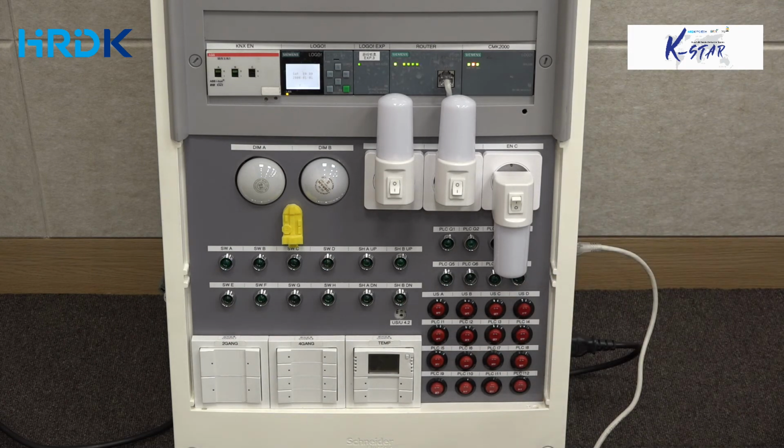So now we just checked how to control the KNX lamp by utilizing the PLC logo program.